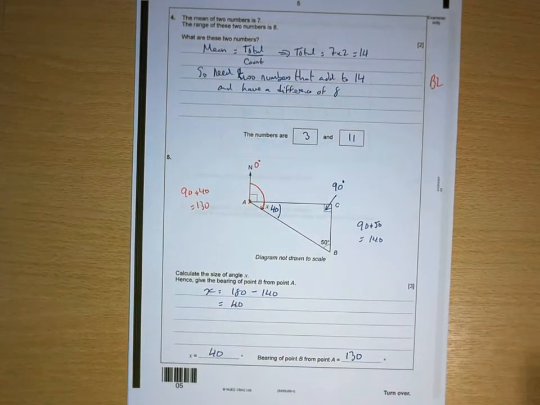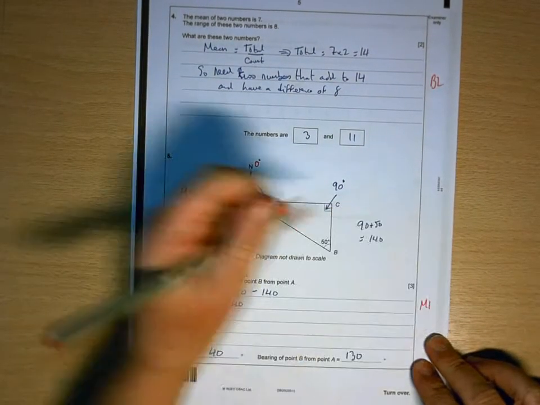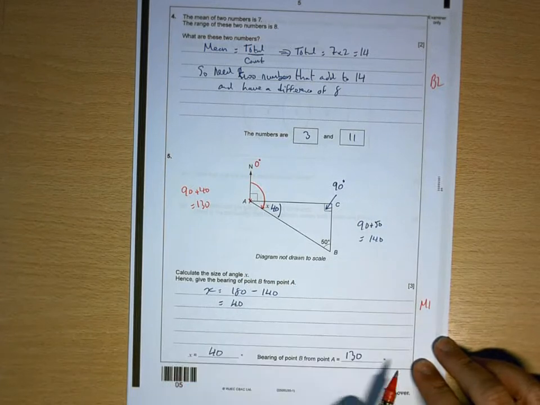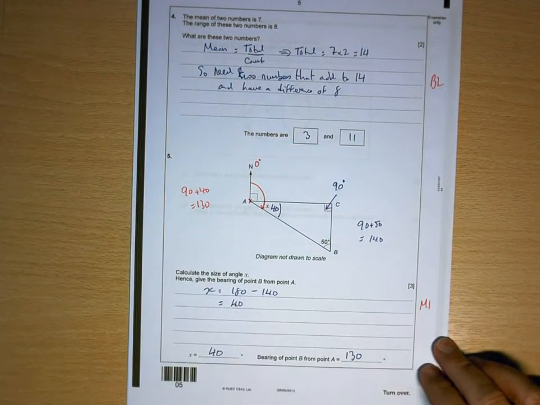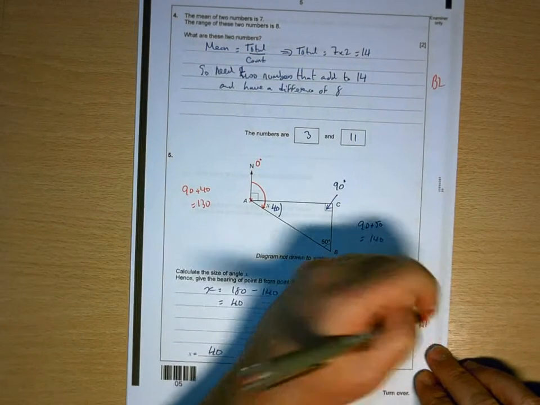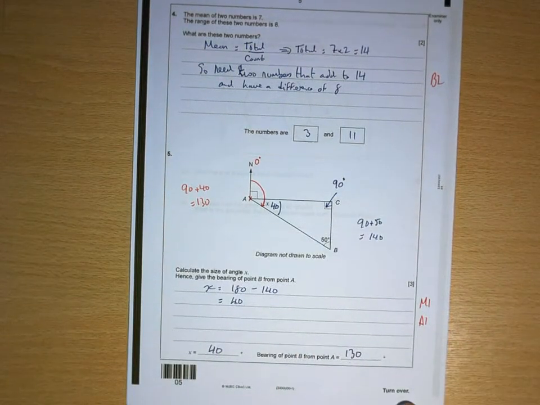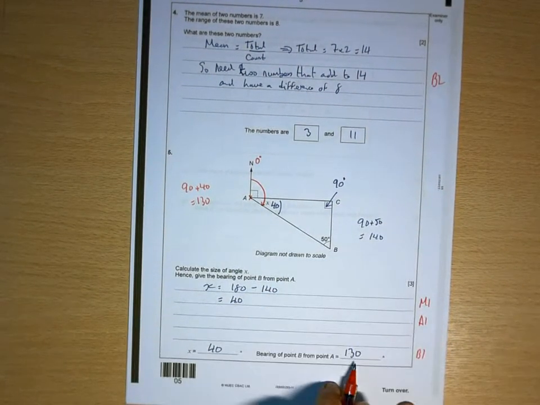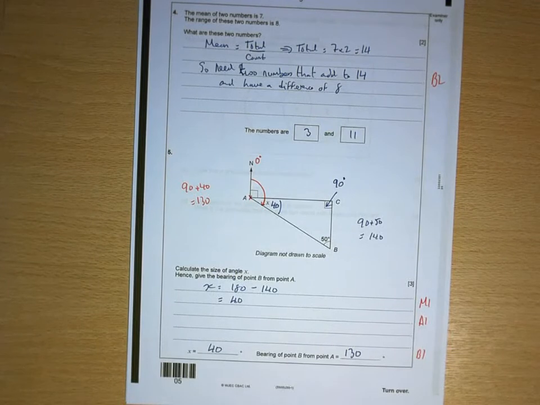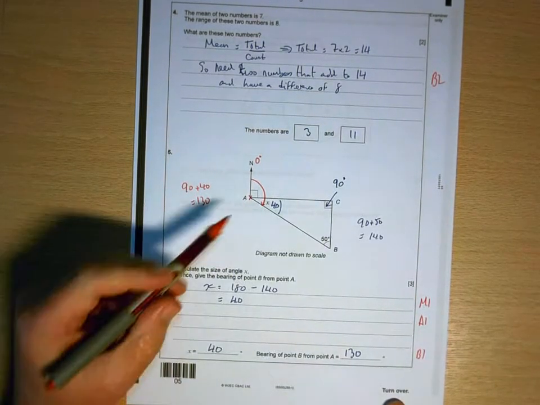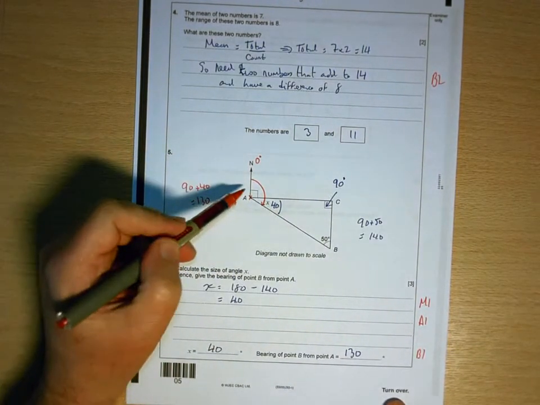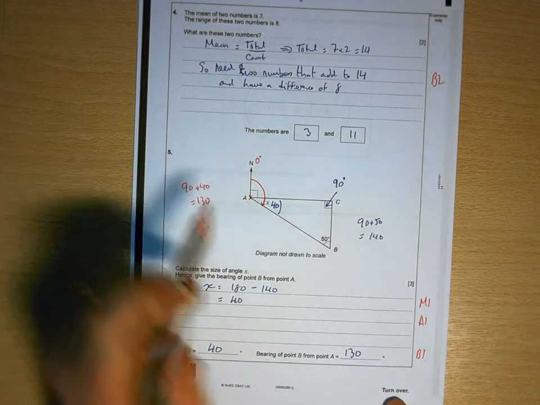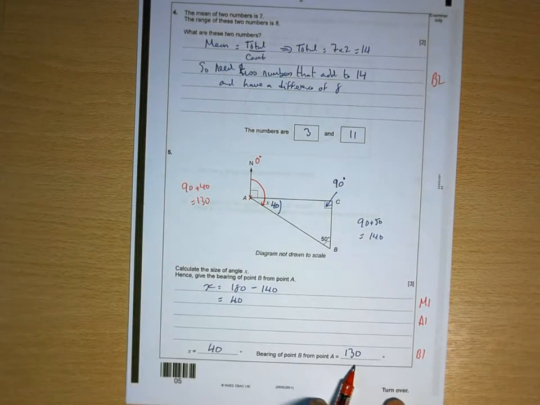3 marks for that question. A method mark for using your angle properties, adding those together, taking them away from 180, and an answer mark for 40. And then I'm looking for 130 degrees, or if you had a different value for X, but then used that correctly for the bearing, that could be a different value to 130, and you would get that mark then.